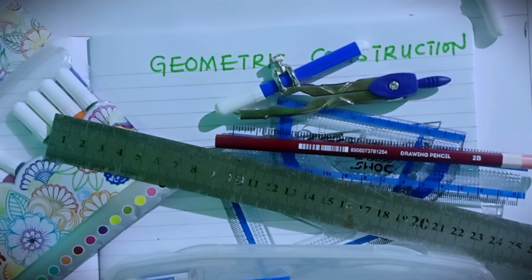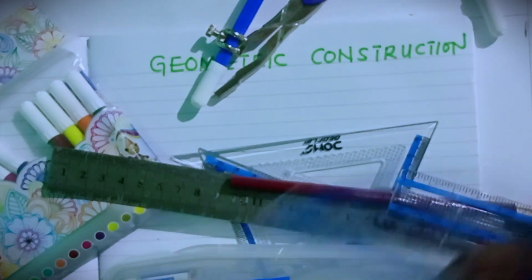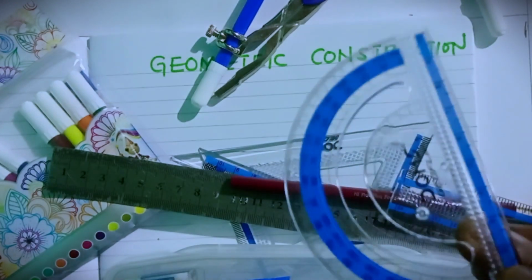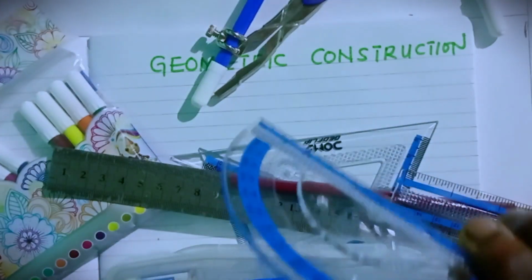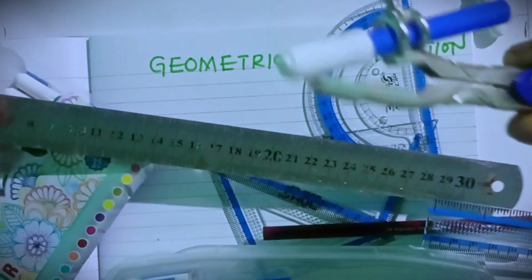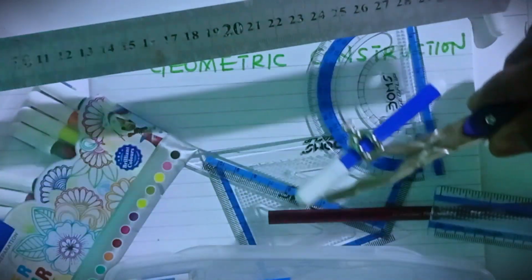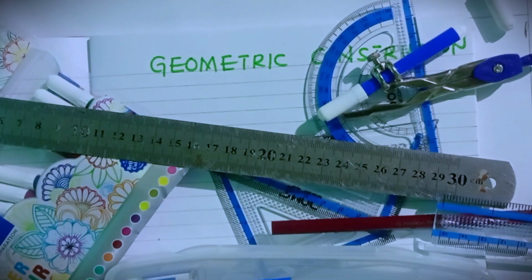It is important to know that when performing geometric constructions, you don't use a protractor to draw. The protractor will only serve as a guide to confirm your answers. Only a pair of compasses and a ruler shall be used. All angles shall be constructed.